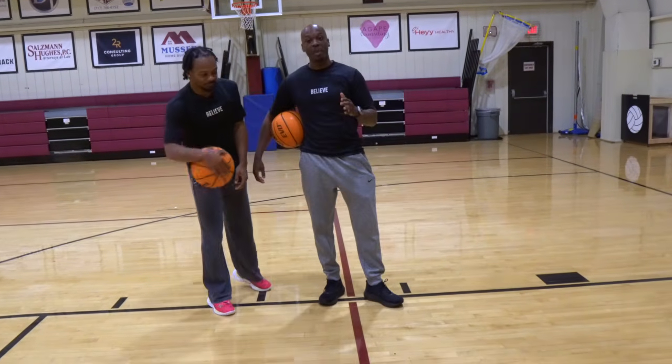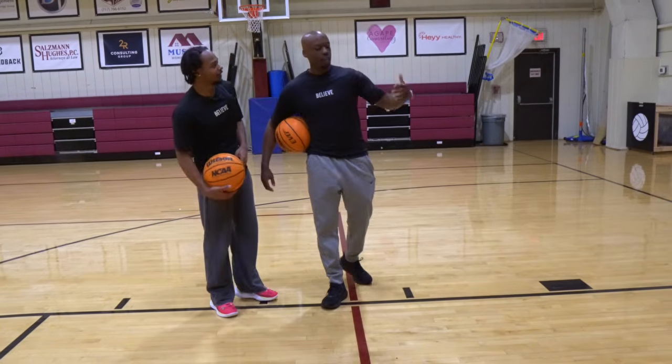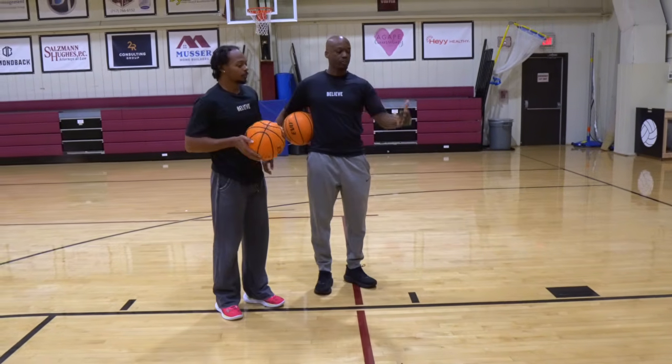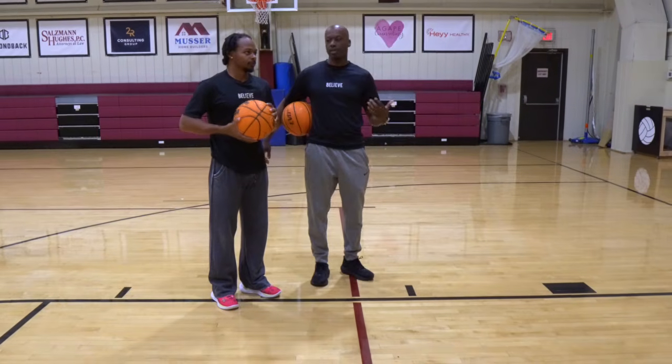Anyway, when you're finishing at the basket with contact, you have to realize your range from the defender, and also realize what type of shot blocker they are, all right?